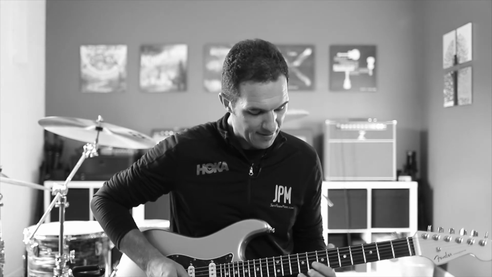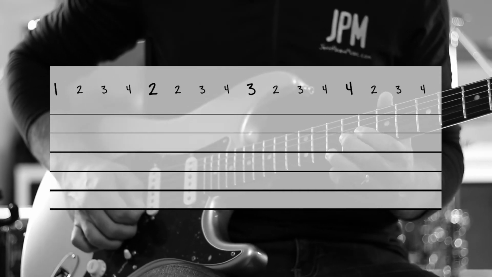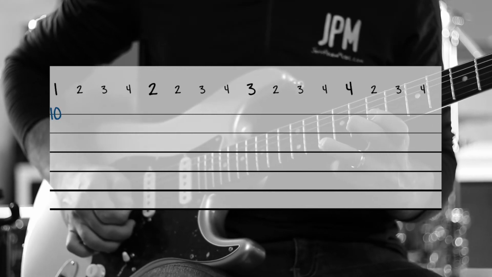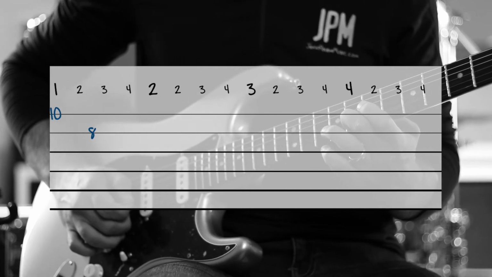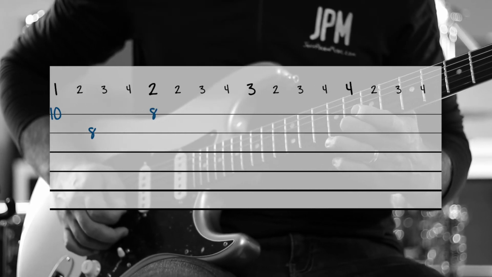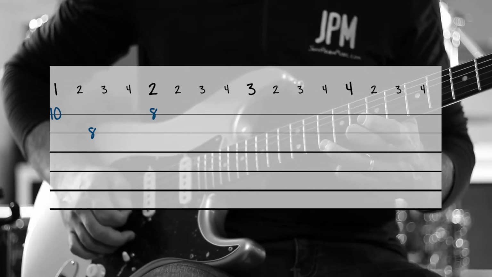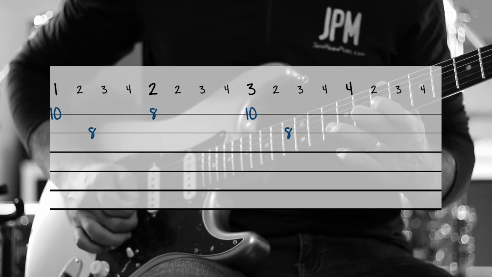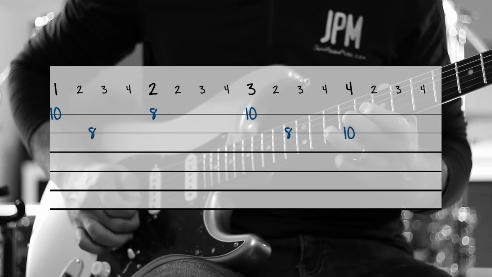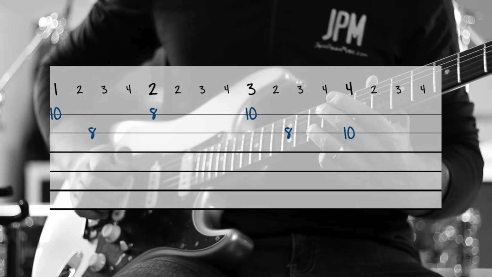It's a very simple part. So I might actually write down my settings and I might chart it out saying that I'm going to be on the 10th fret of the E string and then the 8th fret of the B string, 8th fret of the E string, and then once again 10th fret of the E string, 8th fret of the B string, and then 10th fret of the B string.